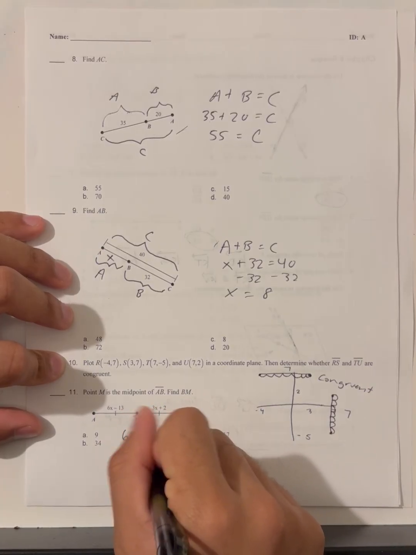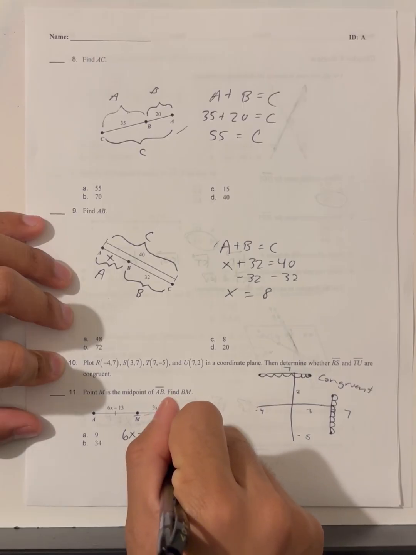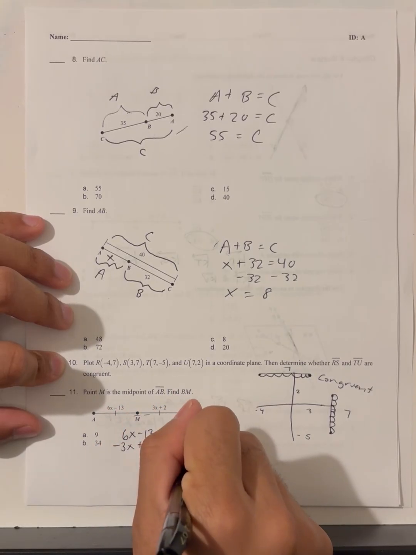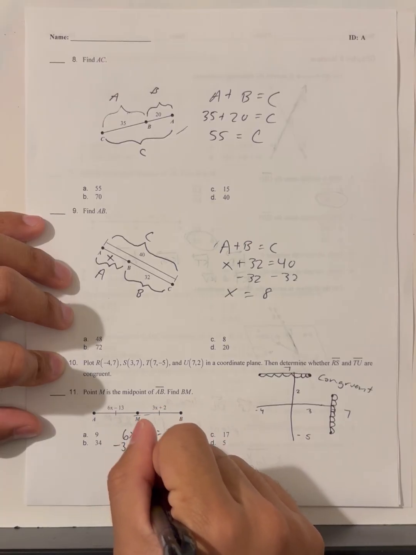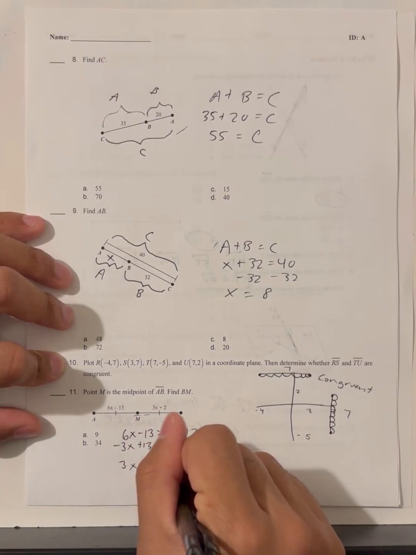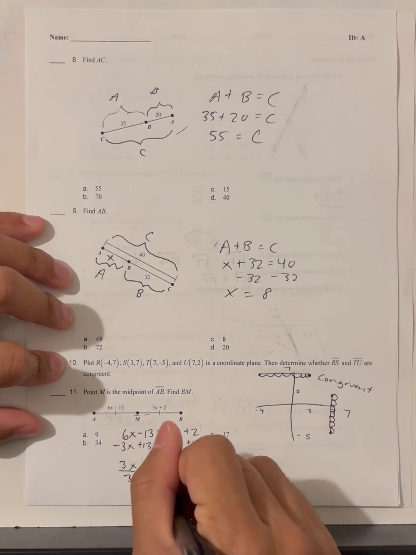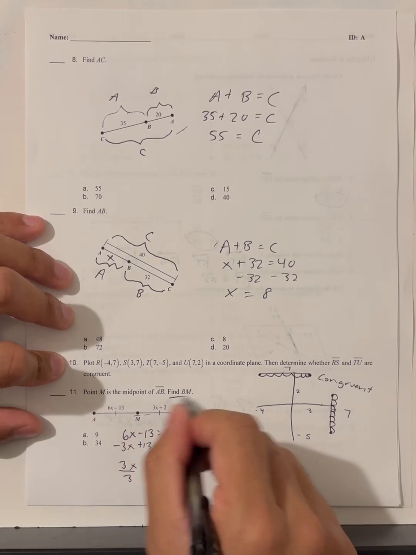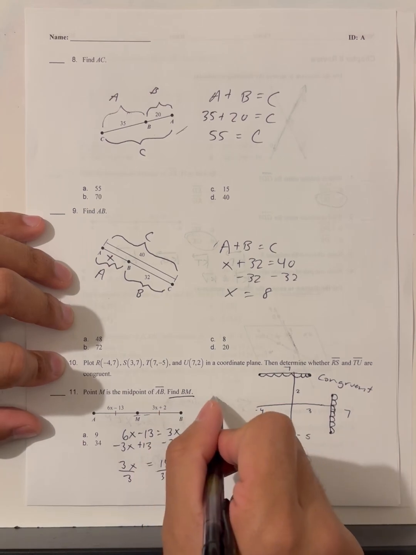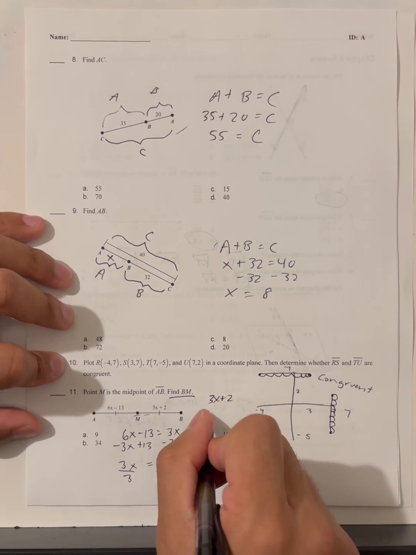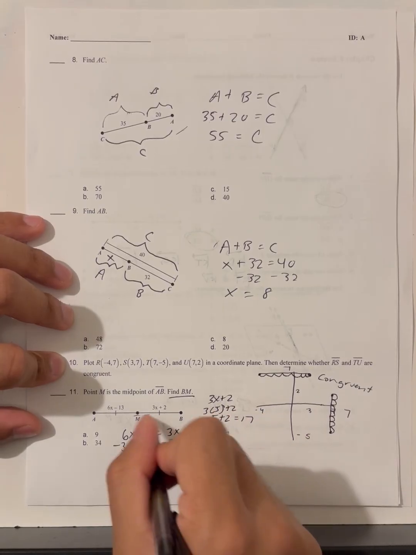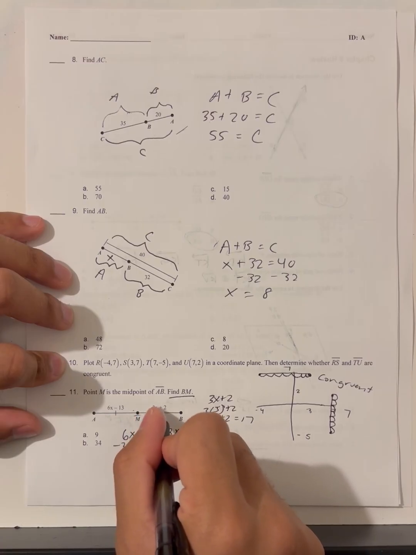If we get the numbers to the right side and the letters to the left side, we subtract 3x over onto this side, add 13 over onto this side, and we get 3x equals 15. Dividing both sides by 3, we get x equals 5. Now they're asking to find BM, so we plug it into here. So 3x plus 2, 3 times 5 plus 2, 15 plus 2, which is 17. So the answer for BM is 17.